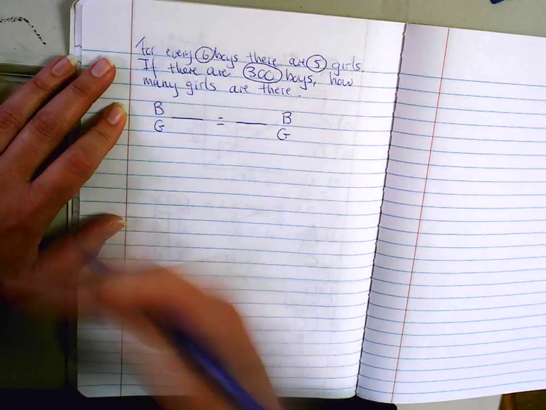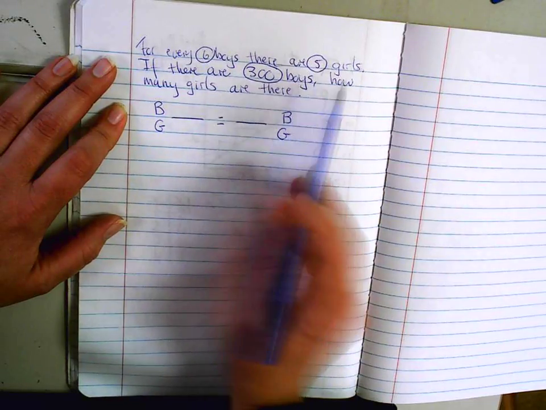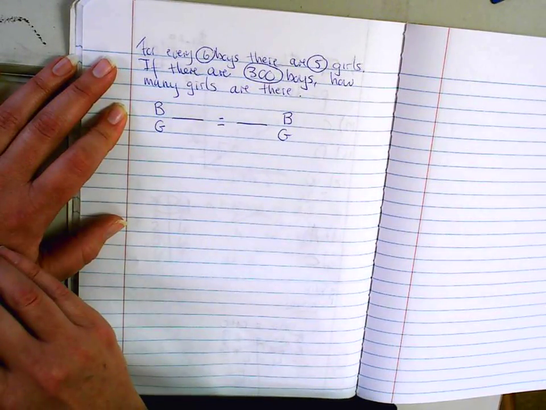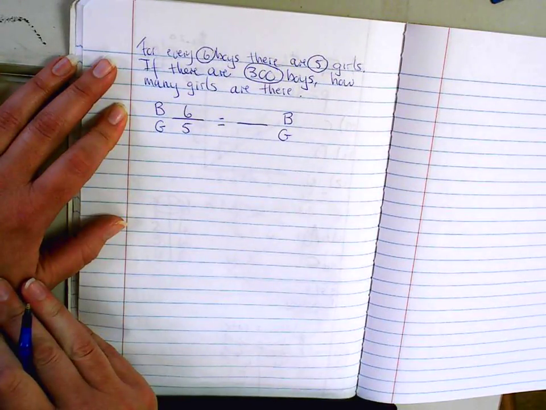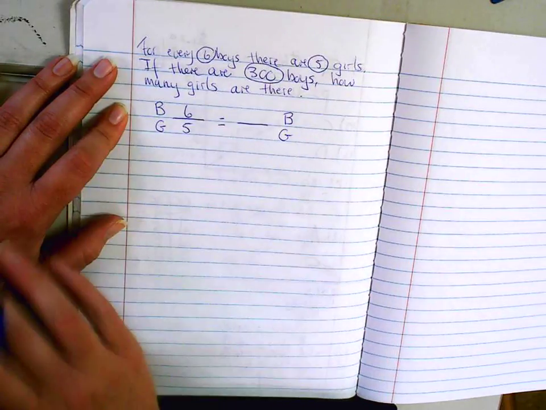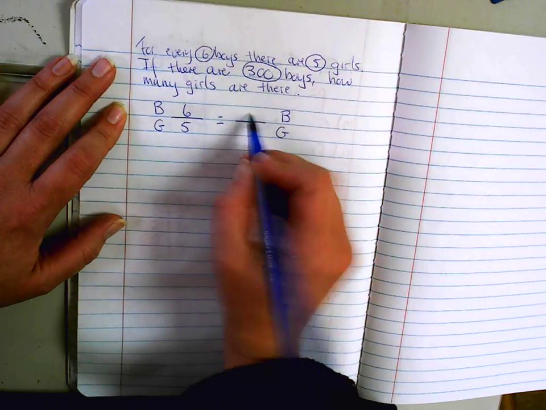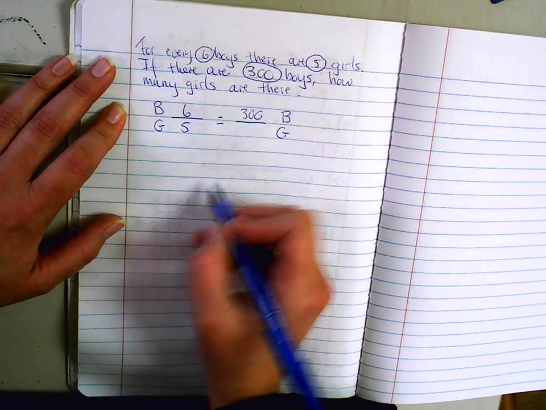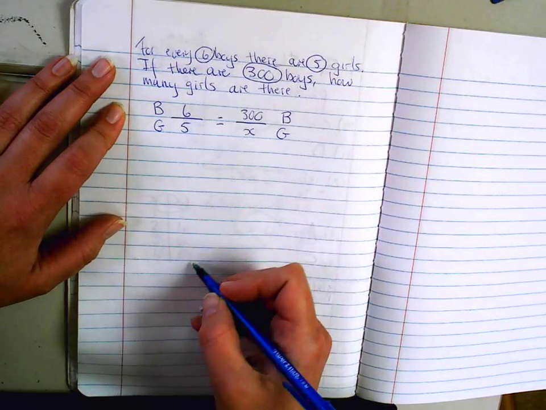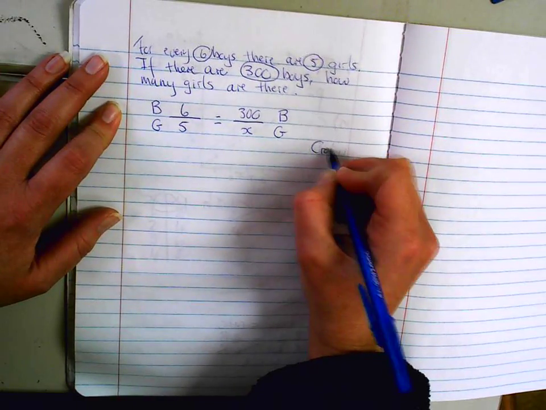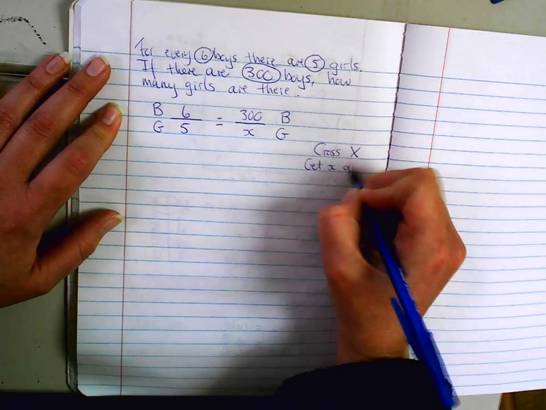So now I start putting in my numbers. 6 boys, 5 girls. So this 6 and this 5 is in a relationship with each other. So this 6 and this 5 will go together for my boys and my girls. The other number they gave me was 300 boys. There's only one other place to put the boys, and it's here at the top. Okay? And I don't know the girls. That's the question. So that'll be X. Now all I need to do is cross multiply and get X alone.